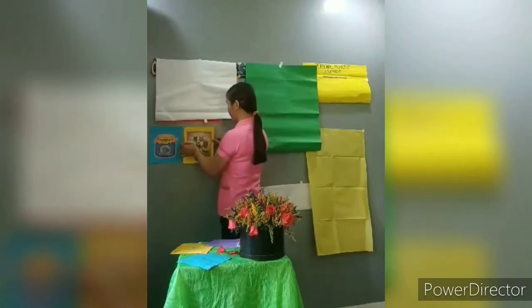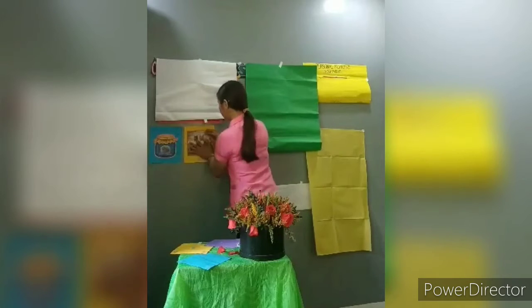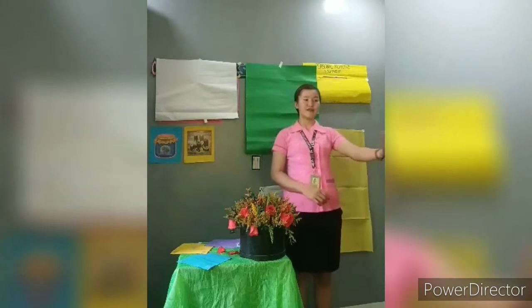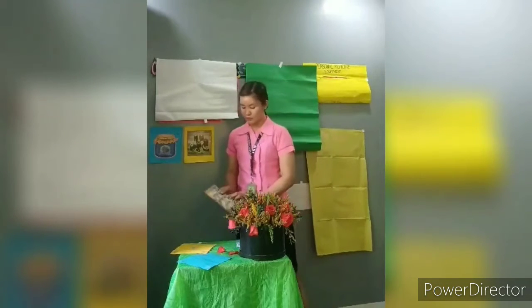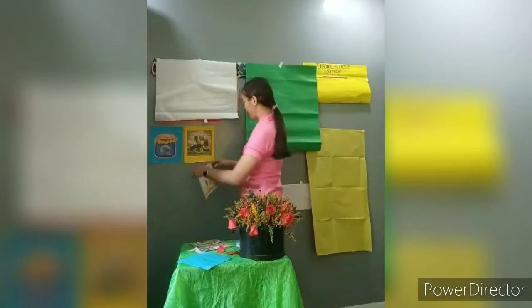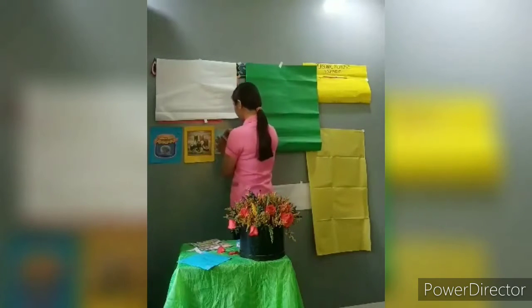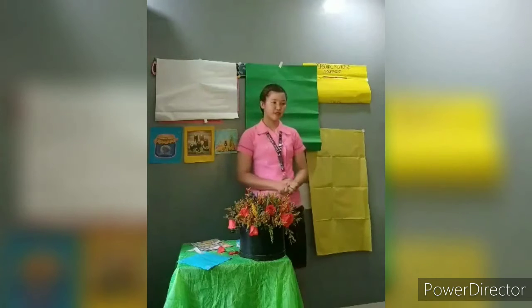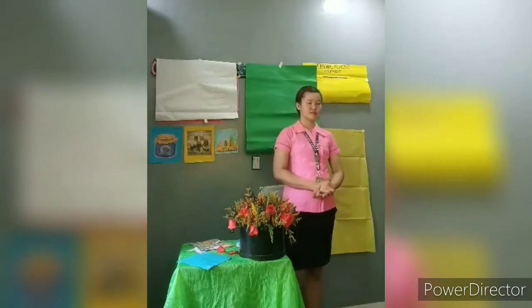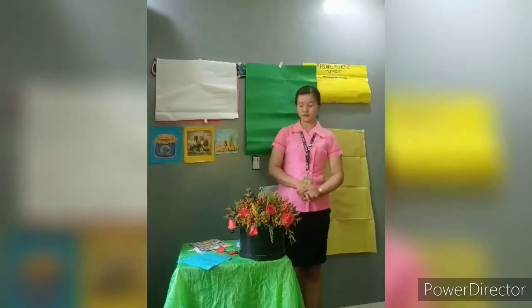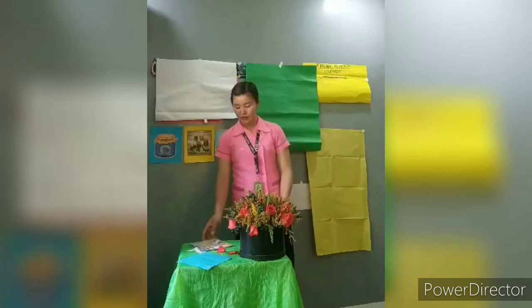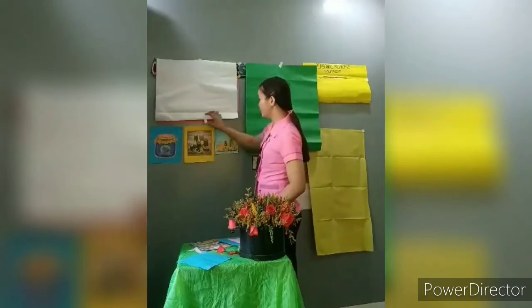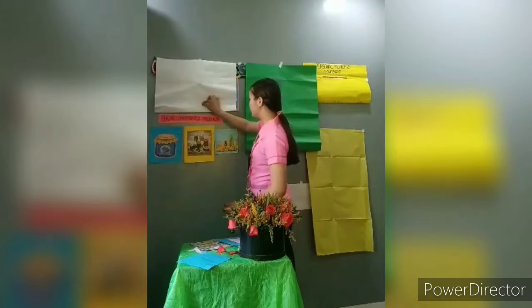What about this next picture? Any idea? Yes, Miss Prema? A marmalade. Next picture. Yes, Miss Fabros. A fruit juice. A fruits. Okay. So, these pictures, class, are all sugar concentrated products.